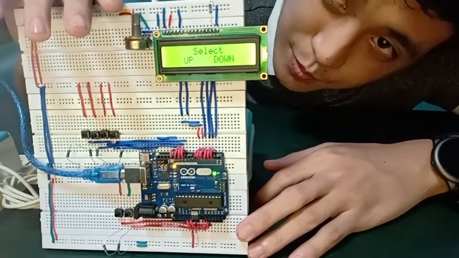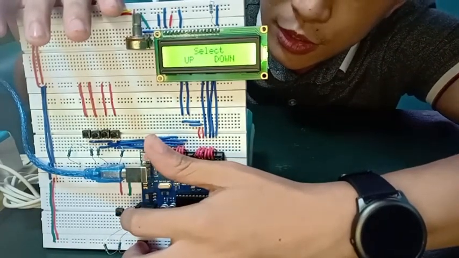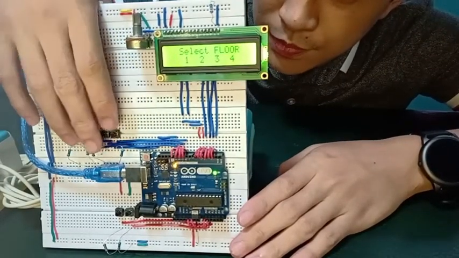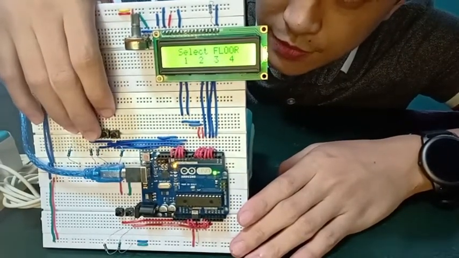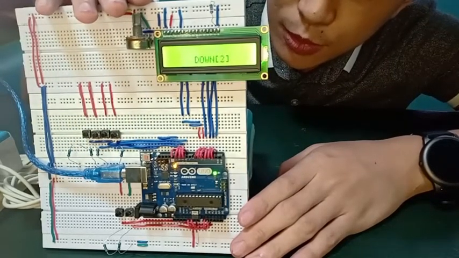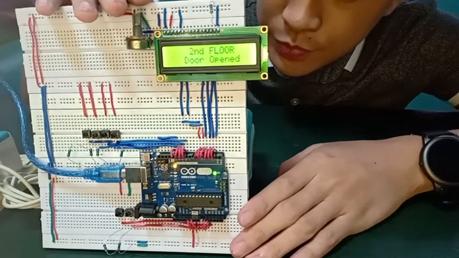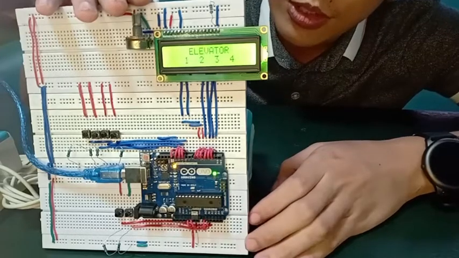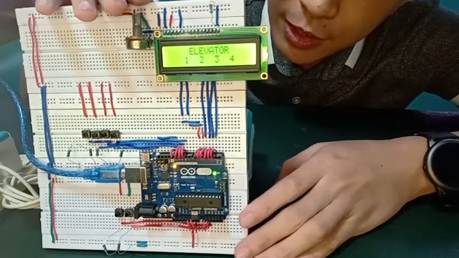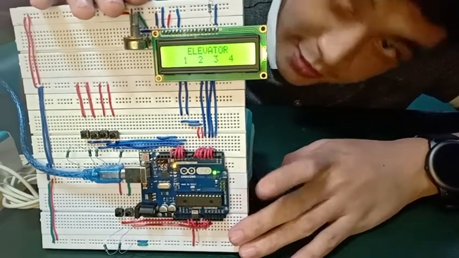Then let's go down. So click the down button. Then let's select second floor. 4, 3, 2, and then the door opens and the door closes. And I believe that would be all. I have shown you that my code is running. Thank you.